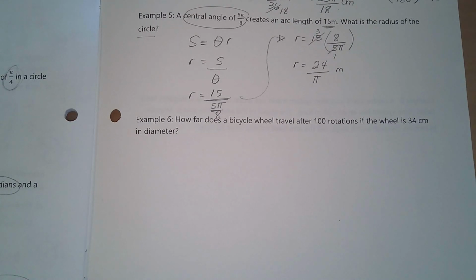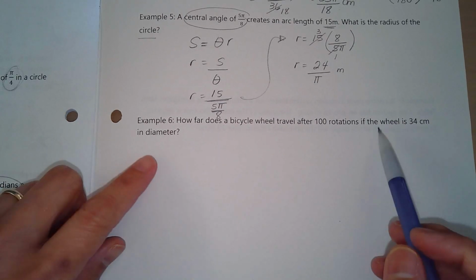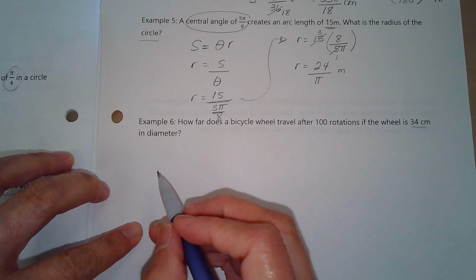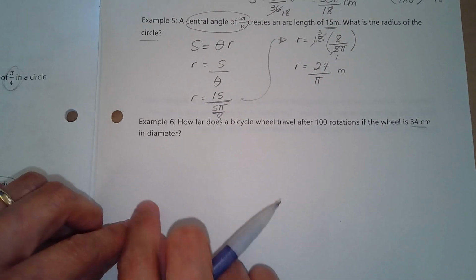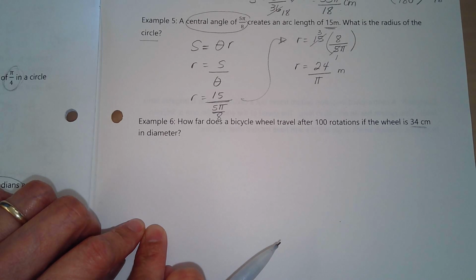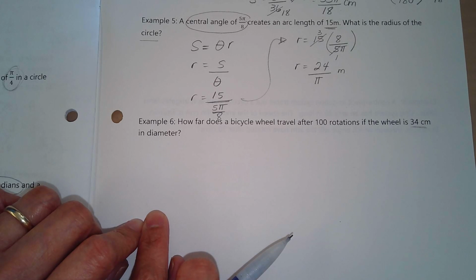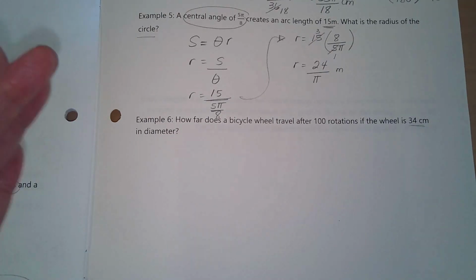But this is now fun. Now that we've talked about those things, the question becomes even more applicable to real life. It says here, how far does a bicycle wheel travel after 100 rotations? So it rotates and rotates, and the wheel is 34 centimeters in diameter. So every time it rotates, which is 2 pi, it pretty much covers that.